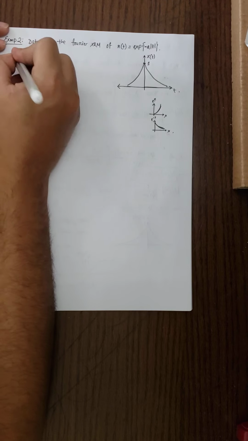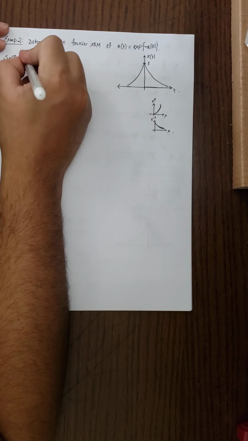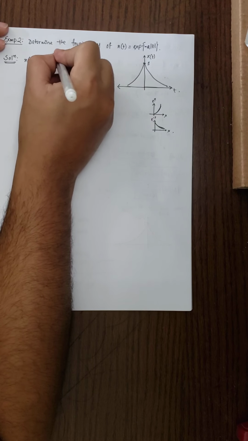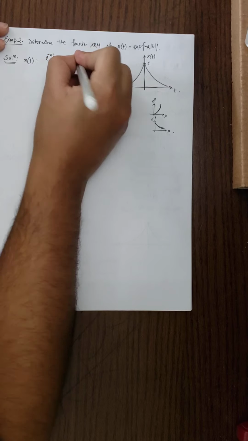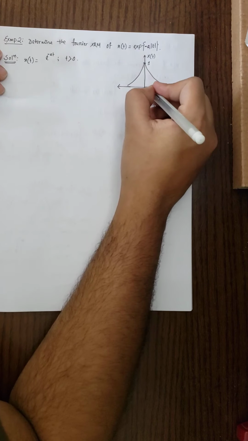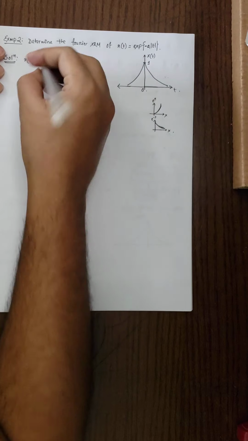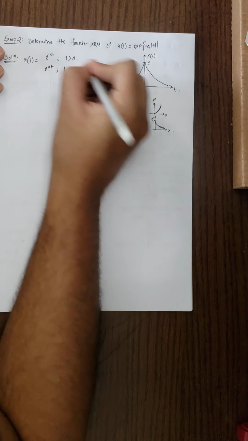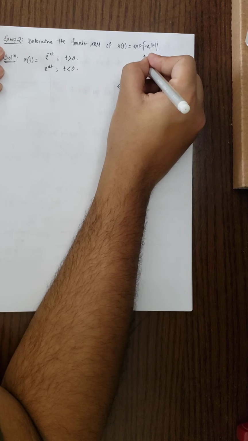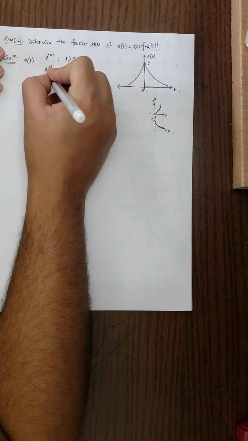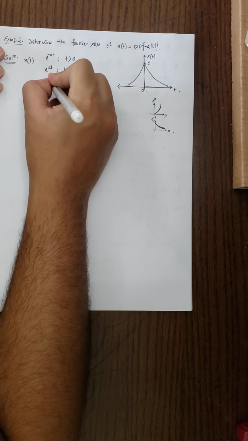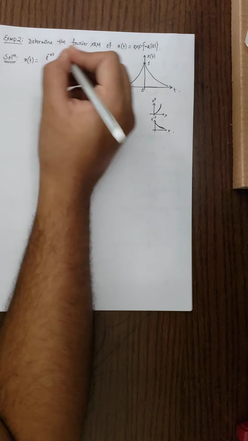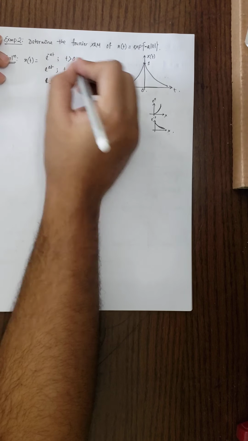So simply we can write x of t to be equal to e to the power minus at when t is greater than 0, and e to the power at when t is less than 0. At t equal to 0, the value will be 1, because when t equals 0, e to the power at becomes 1.